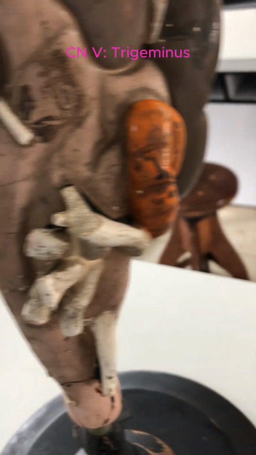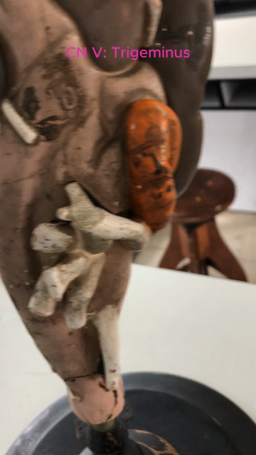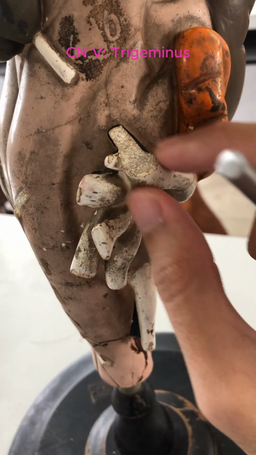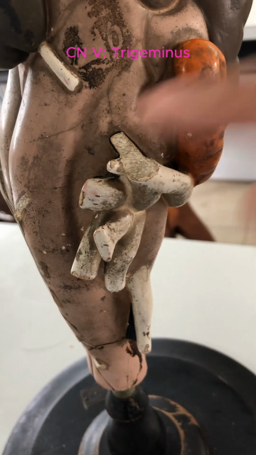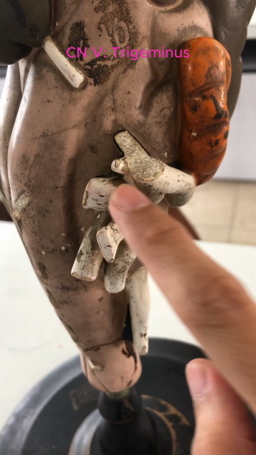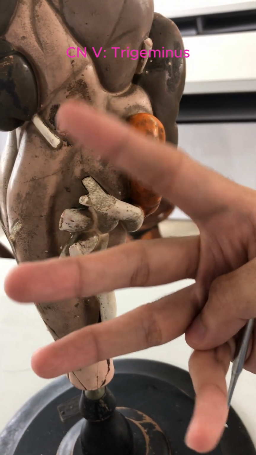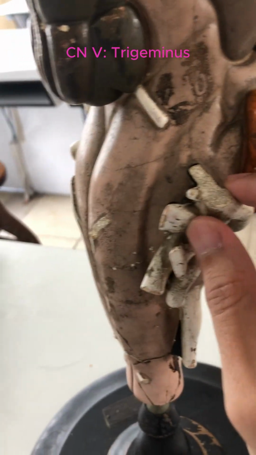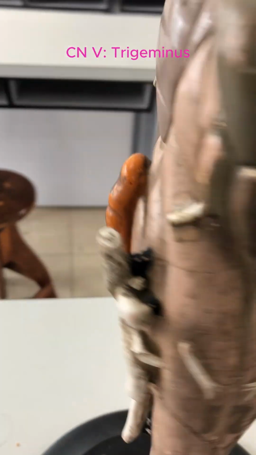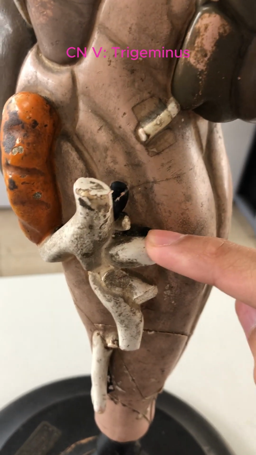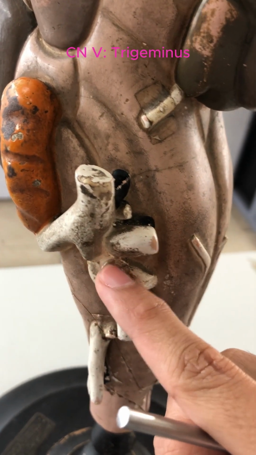And here would be the left portion. So this one is the trigeminus. This one is not another nerve, that's still trigeminus, and this is still a trigeminus. So you see the 3 branches, right? The ophthalmic, the maxillary, and the mandibular. Trigeminus, trigeminus, trigeminus missing here.